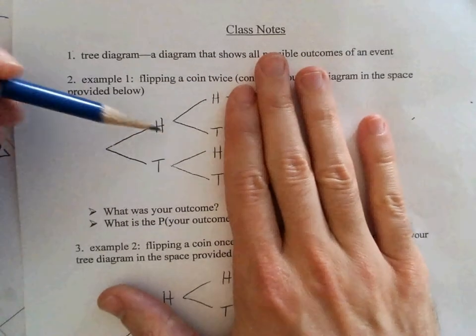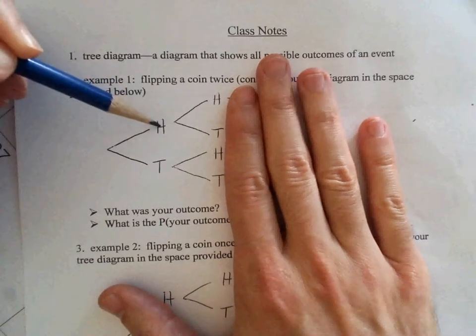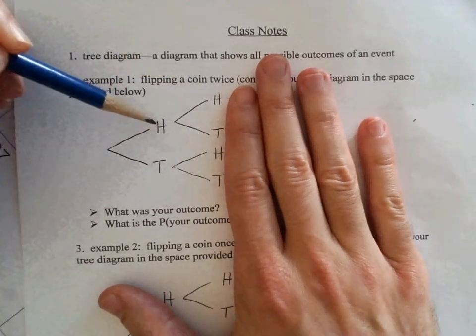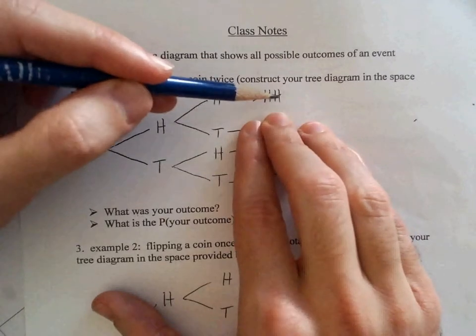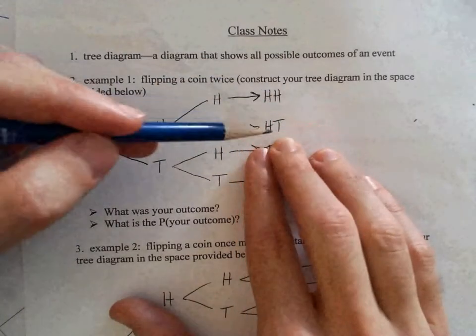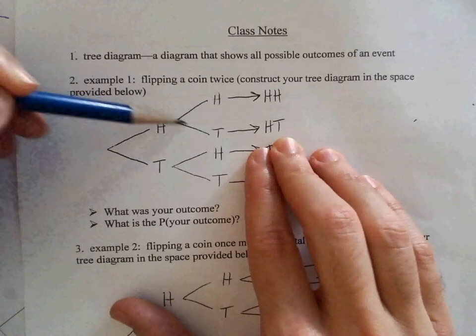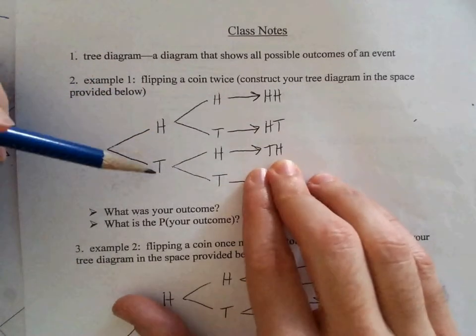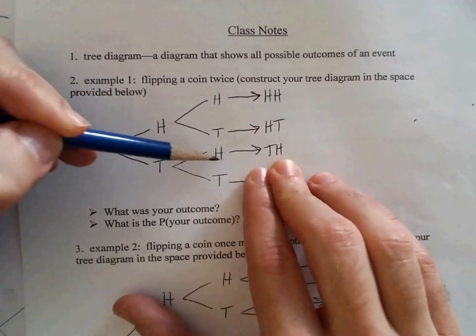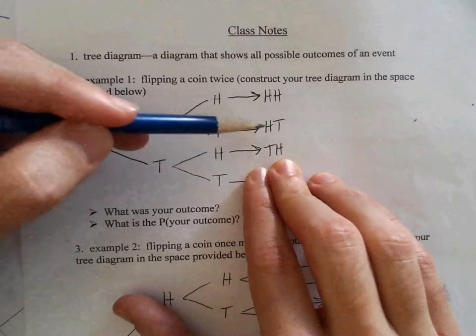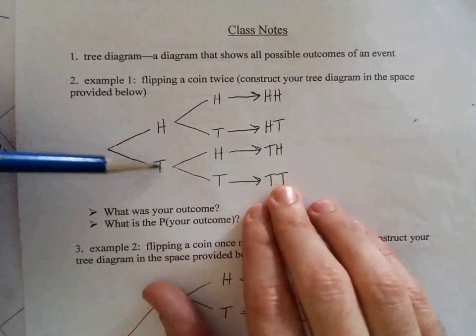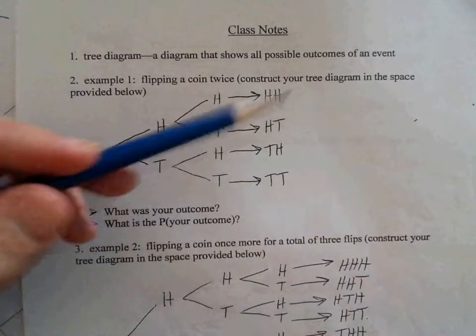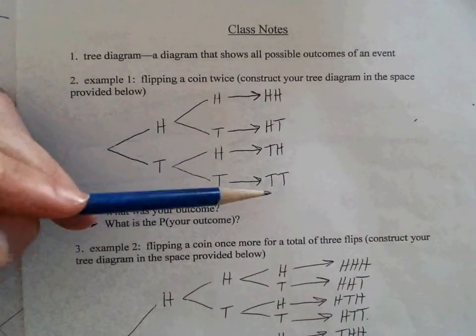So now from here, let's say your first flip on the coin was heads, and your second flip was heads. Your outcome would be heads on the first flip, heads on the second flip. This outcome here shows you heads on the first flip, tails on the second flip. This one over here shows you tails on the first flip, heads on the second flip. Notice these are different. This is heads first and tails second. And this one's tails first and heads second. And then finally, this is tails on both flips here. So you see you end up having 4 possible outcomes here.